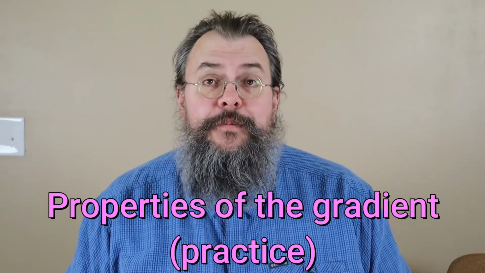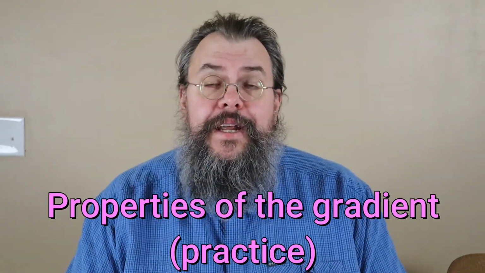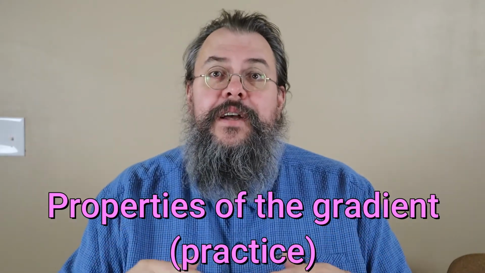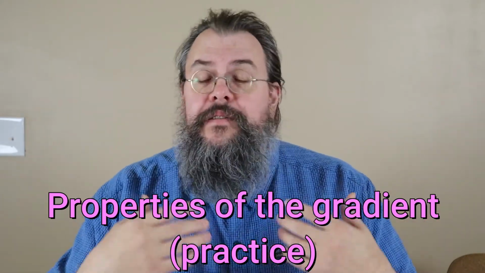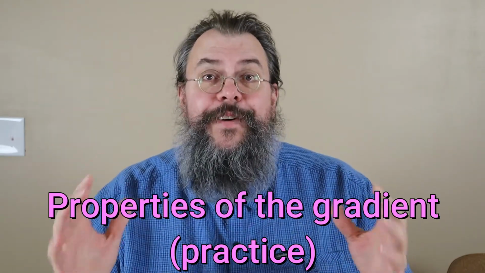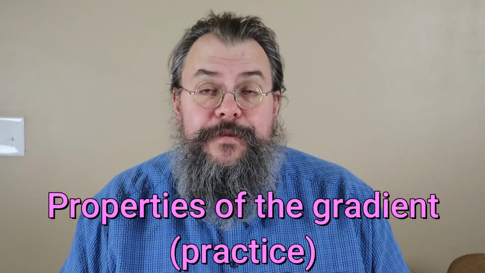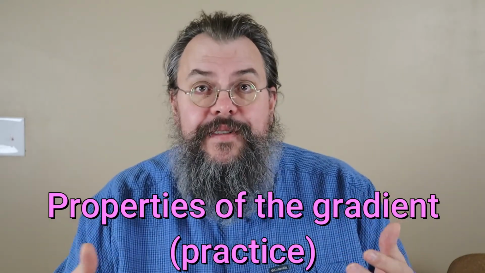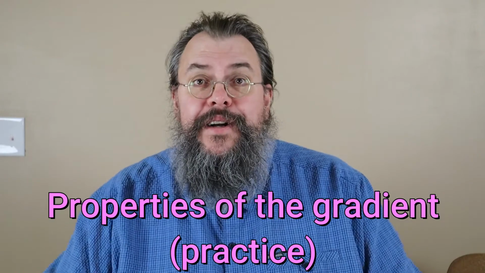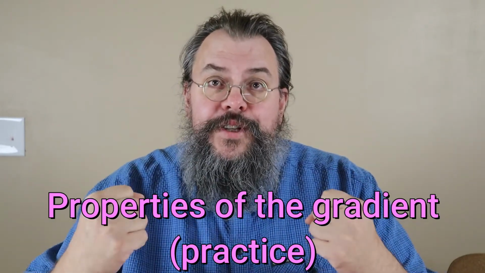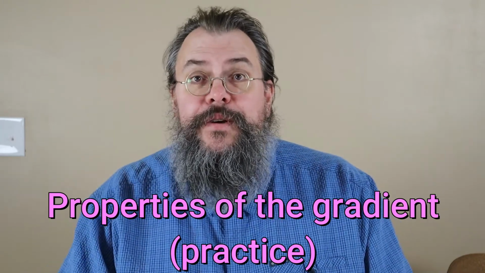Time for us to do some problems involving properties of the gradient, which is a wonderful tool that we have to help us understand how things are changing, find tangent planes. Also, we get to talk about linearization. Fun stuff, wonderful stuff. And as we do it, it's important to pay attention and practice. Practice is how we get better, how we turn into our calculus champions. So make sure you do as much as you can.